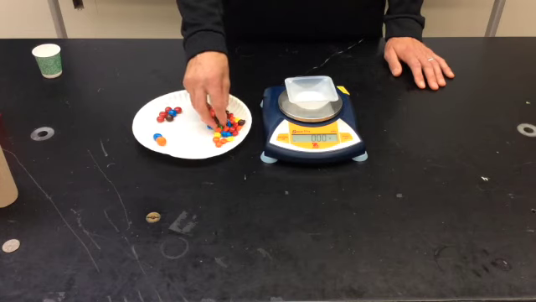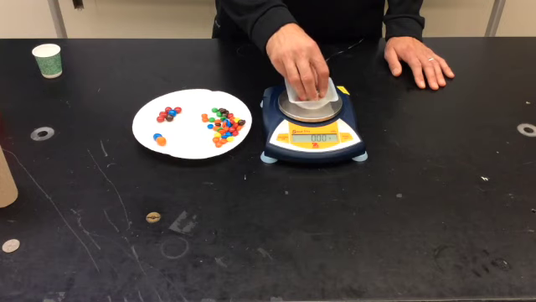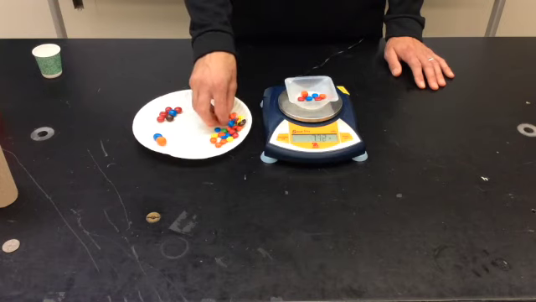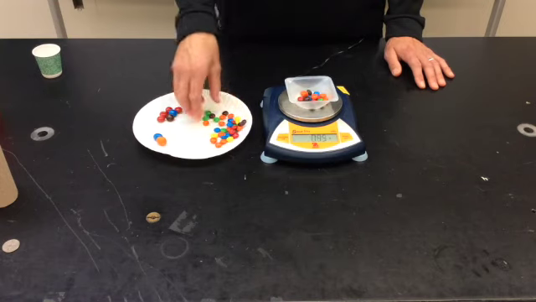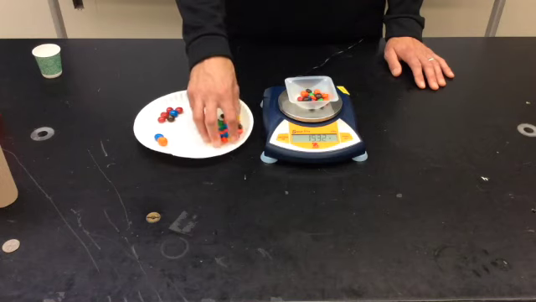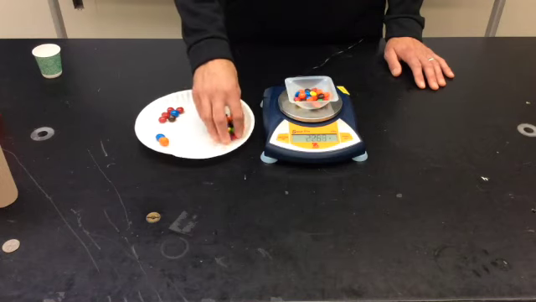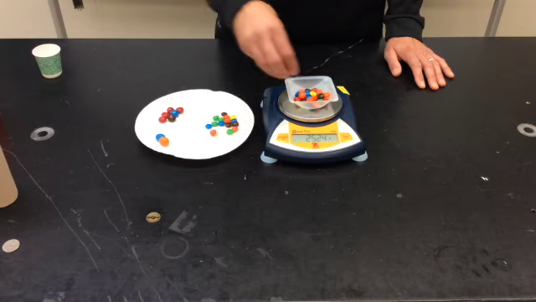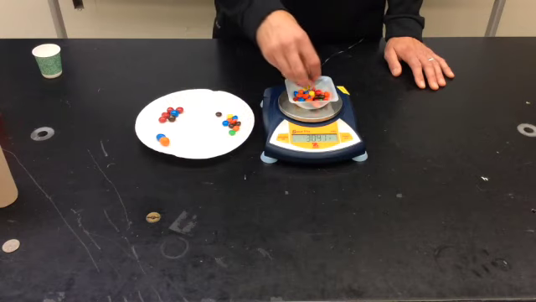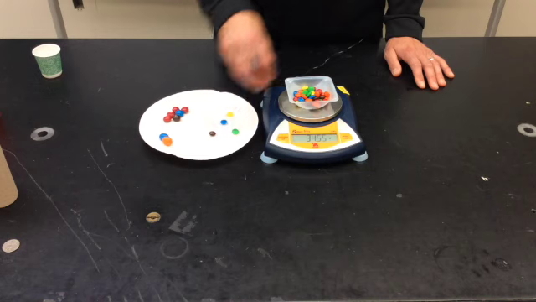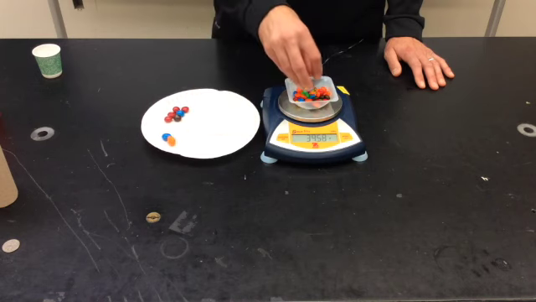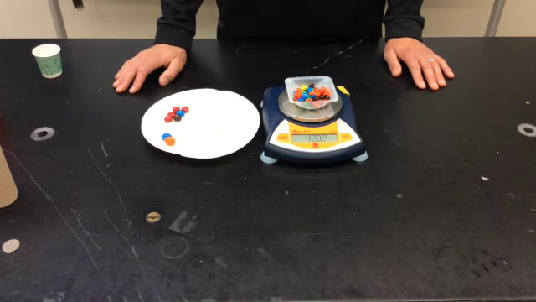To do this, we're going to take all of the atoms of that particular isotope and find their total mass. The total mass of the plain M&M isotope is 42.92 grams.